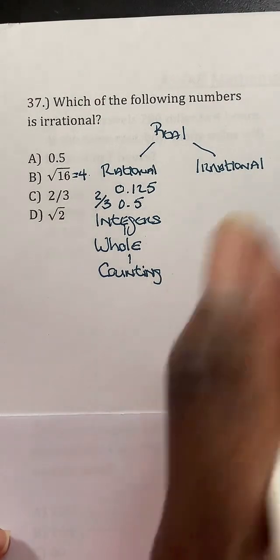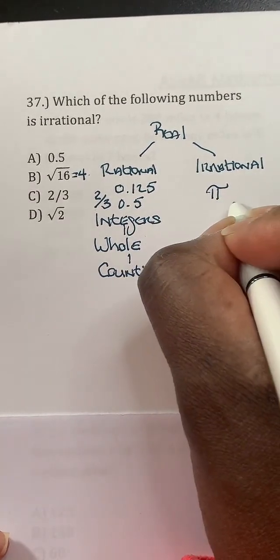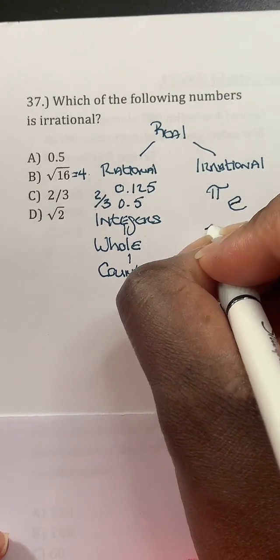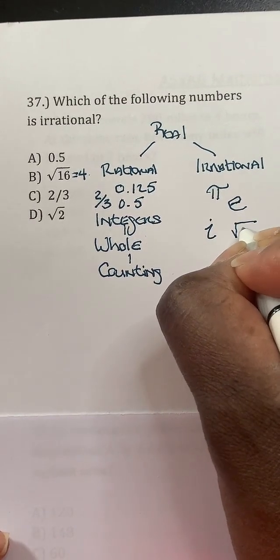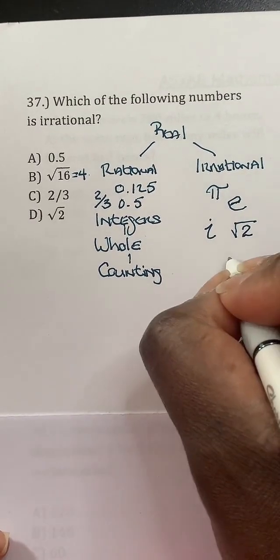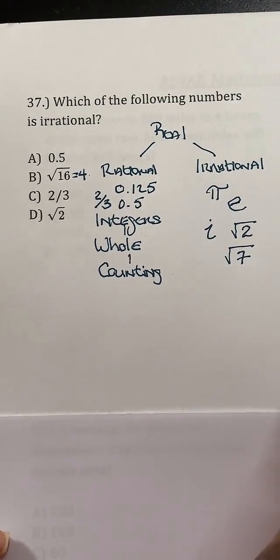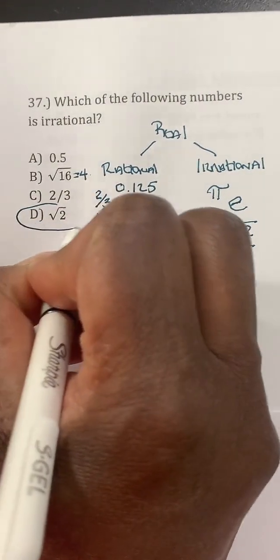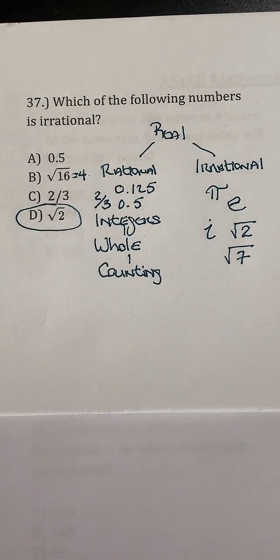Now, irrational numbers, that's when you're dealing with pi. You're dealing with e. Yes, e is a number. You're dealing with i. You're dealing with those prime square roots, so the square root of 2, the square root of 7. Those are going to be your irrational numbers. So the only one here that is irrational is going to be letter D. Hopefully that answers the question that someone asked, how come it's not C?